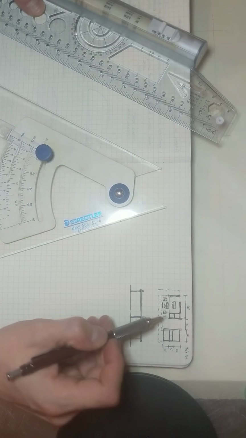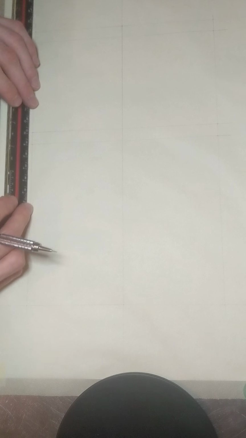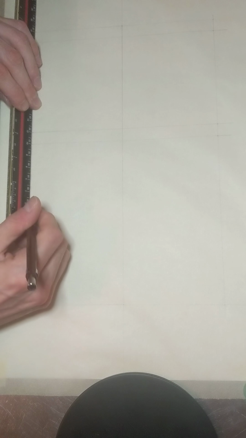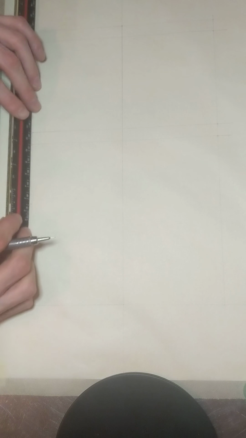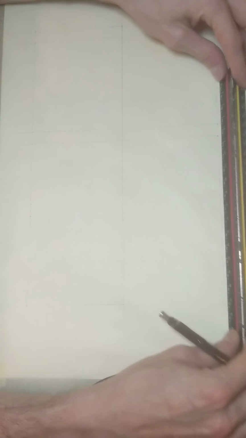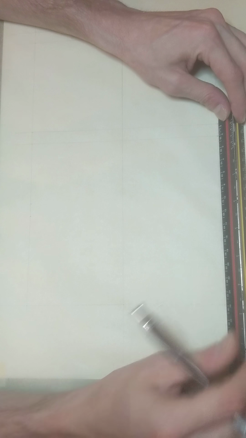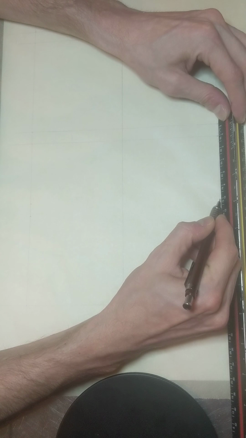Looking back at our plan, I have about 10 feet of this hallway condition or entry condition. So what I'm going to do is from the inside line here, I'm going to go over 10 feet, and then I'm going to mark over another 2 feet for the thickness of that wall. Then do the same thing at the top.